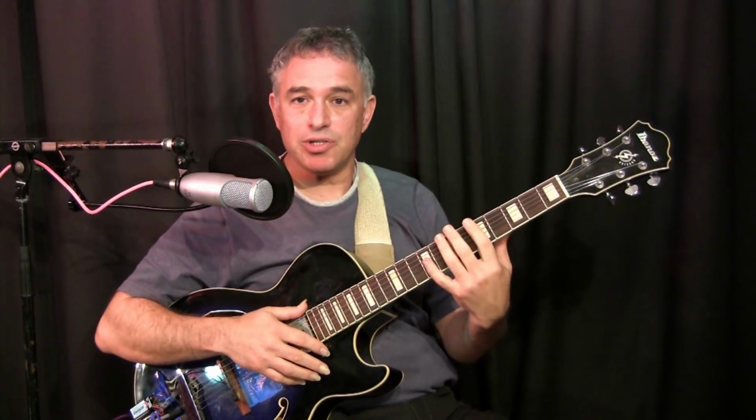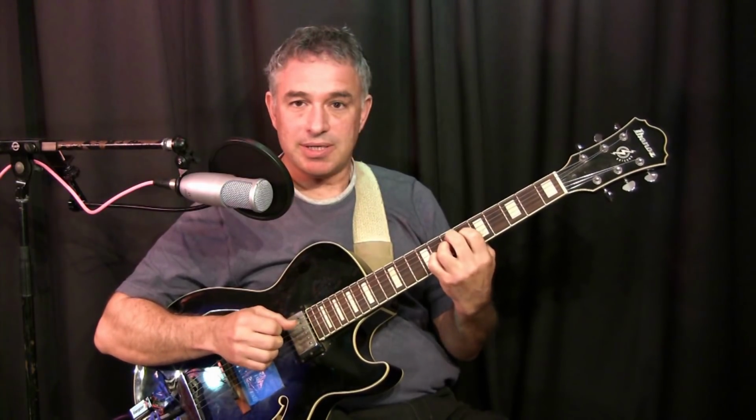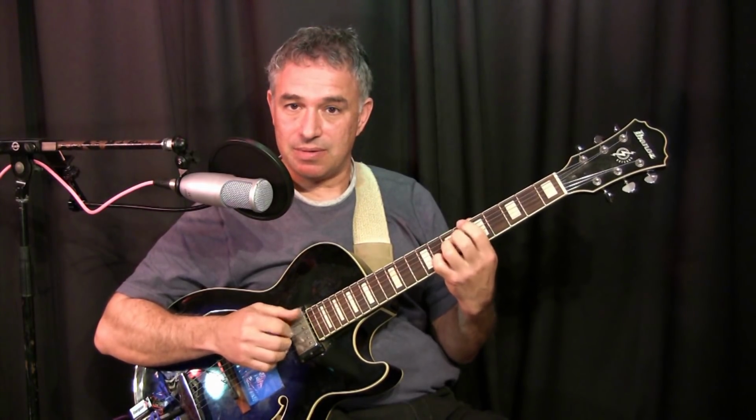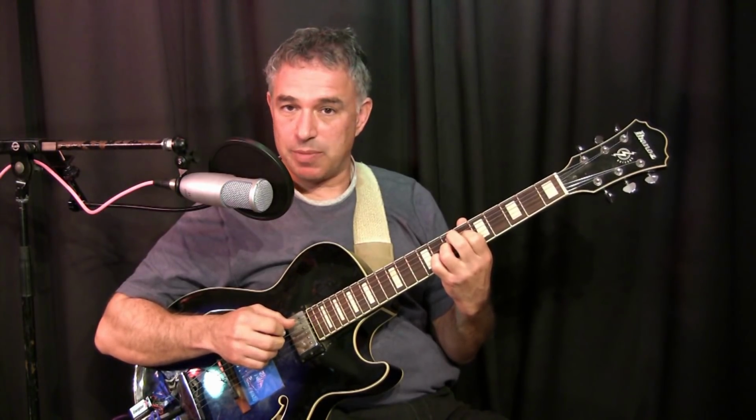Another example, the variations are very subtle sometimes, because when you play E7 and B flat 7, it's just the bass that changes, but the 3 and the 7 remain the same.